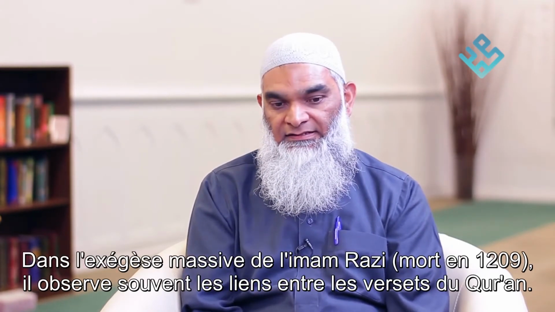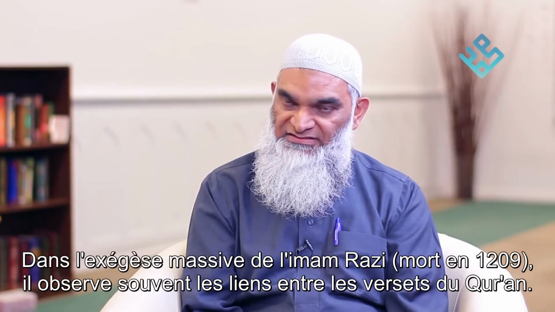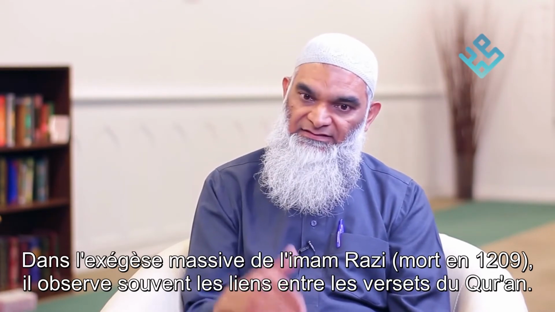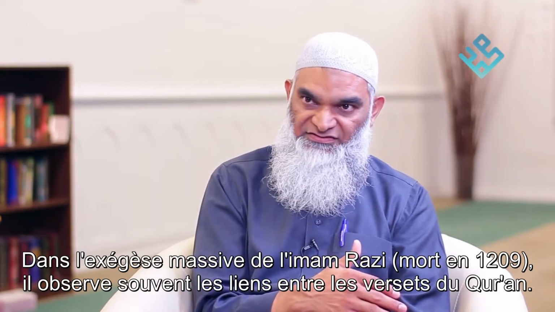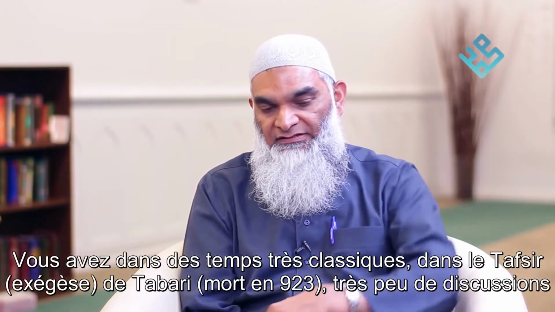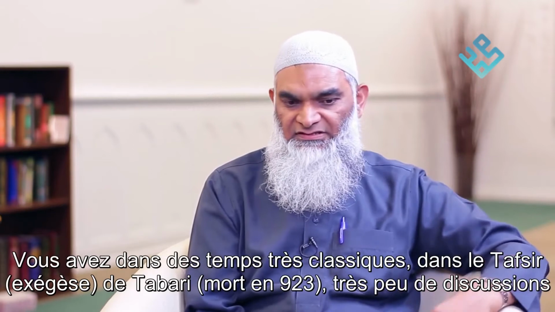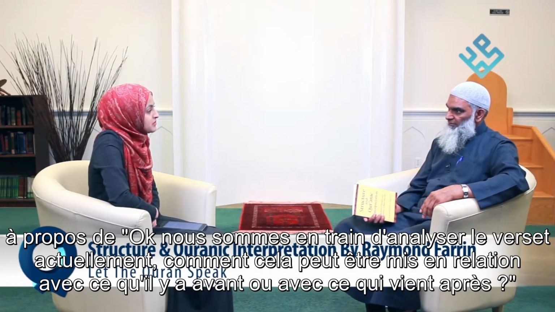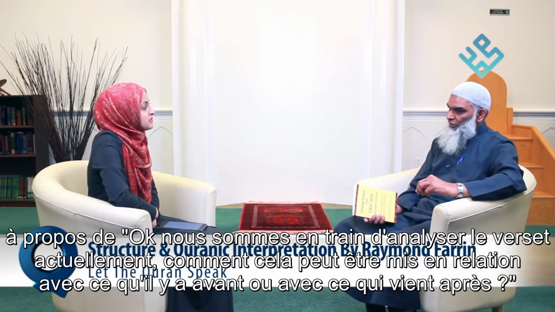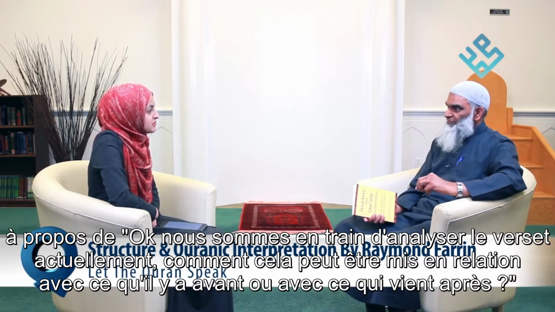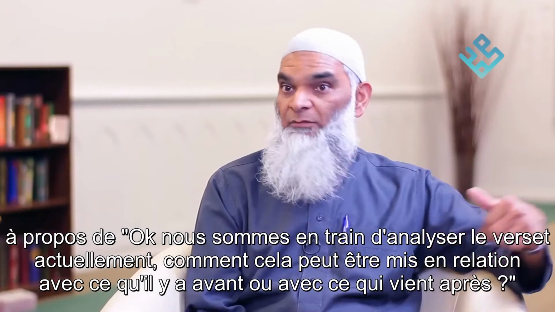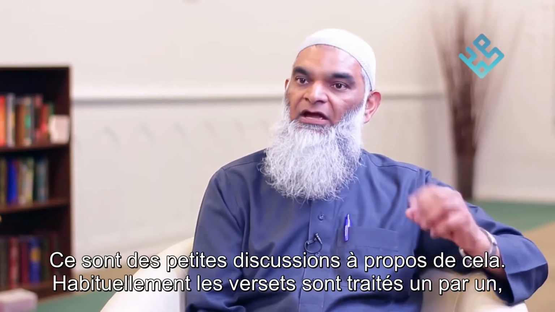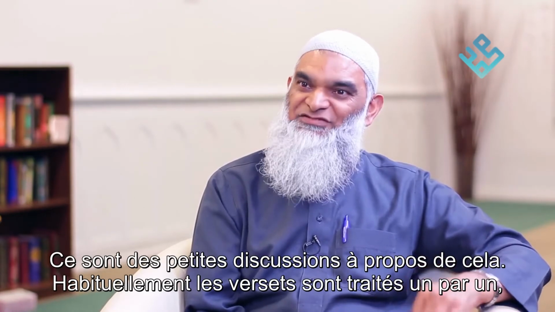In the massive commentary of Imam al-Razi, he sometimes, and very often actually, looks at the links between verses of the Quran. But in very classical times, in the tafsir of at-Tabari, there is hardly any discussion about, okay, so we're dealing with a verse now, how does this relate to the verses that came before it, or that will come after it? There's little discussion about that. Usually the verses are dealt with one at a time, and one just moves on.